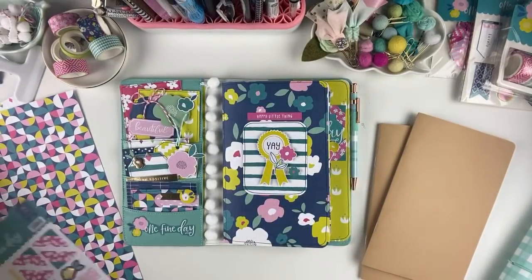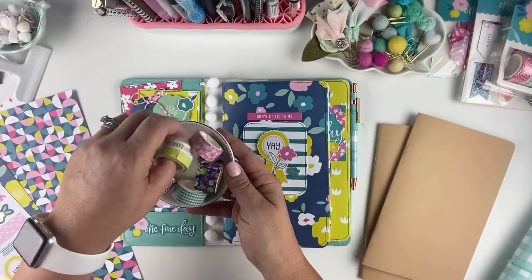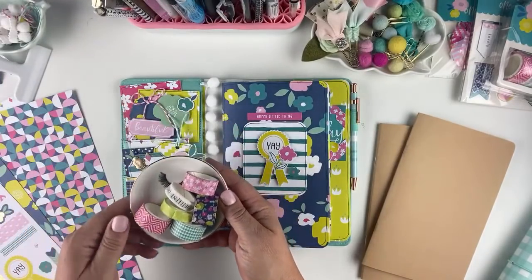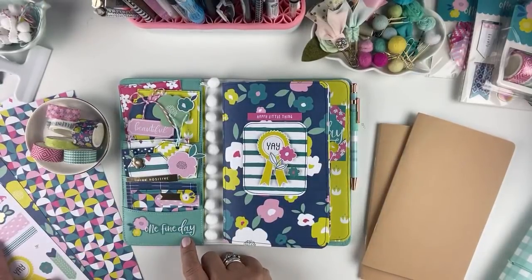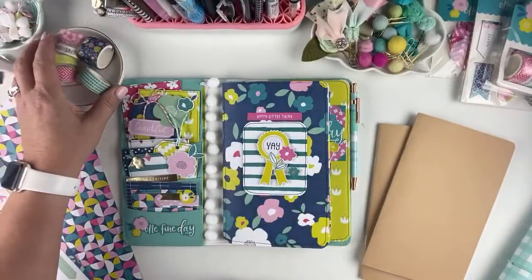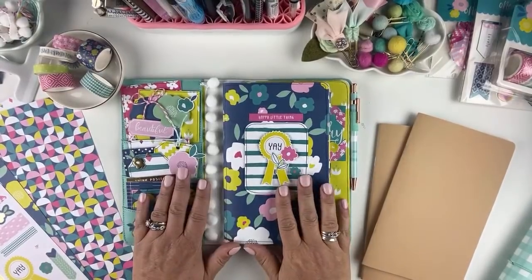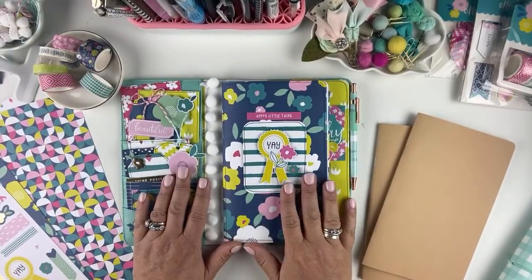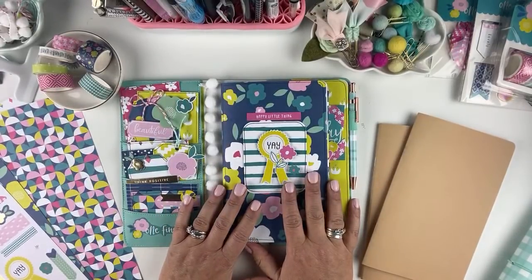So then also we are using some washi. And this is the One Fine Day washi. So I suggested that you have 2 inserts with you, your traveler's notebook. I think I add 3 12x12 pieces of pattern paper, some coordinating washi, and that's probably what we need to get started. So normally when I start out by setting up my traveler's notebook, I normally start out by decorating the pockets.